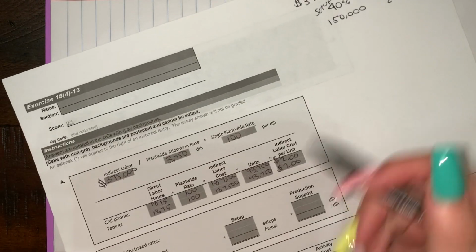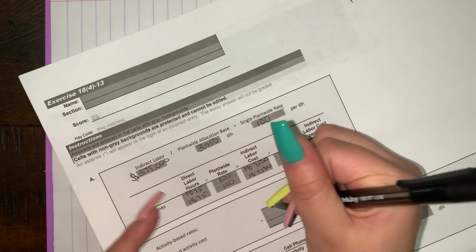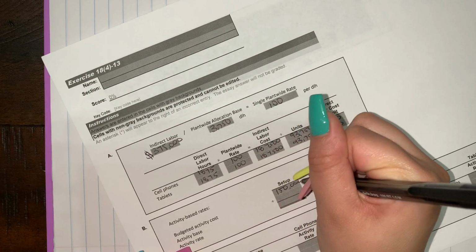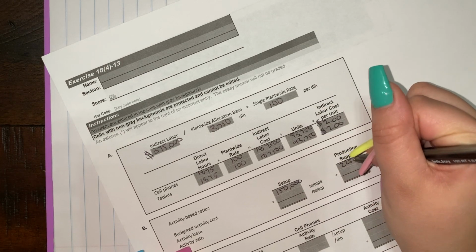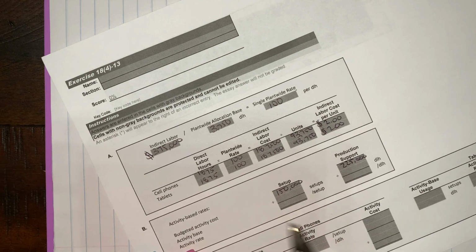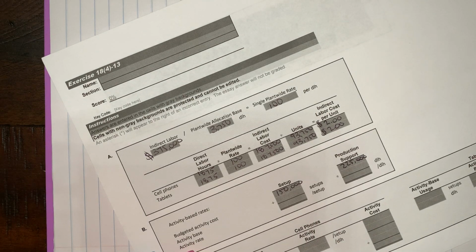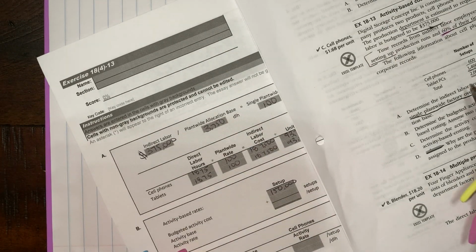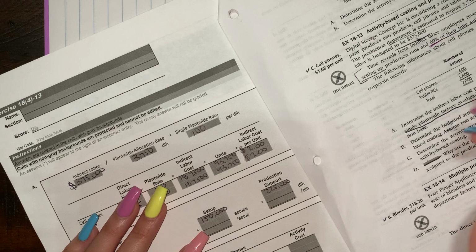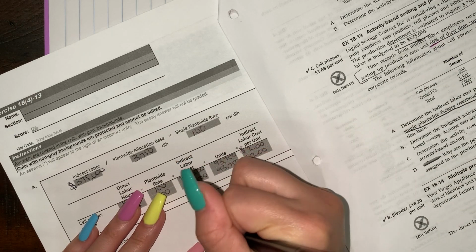So we're going to get the numbers that we just got, and we're going to put them on, 150 and 225. Then the activity base is going to end up being the total number of setups over here. So that's going to be 2,000.